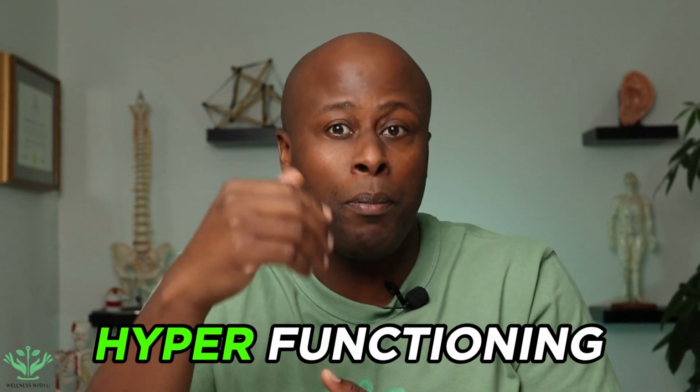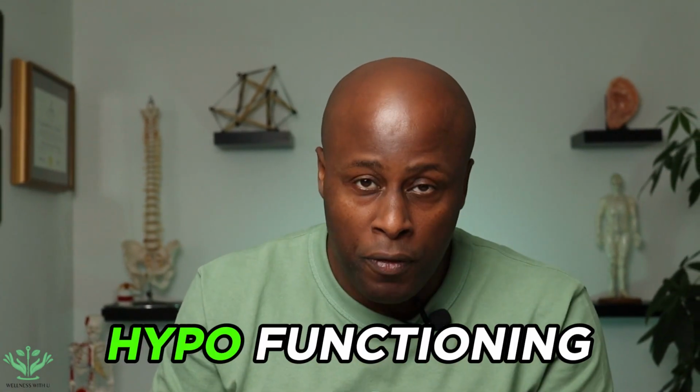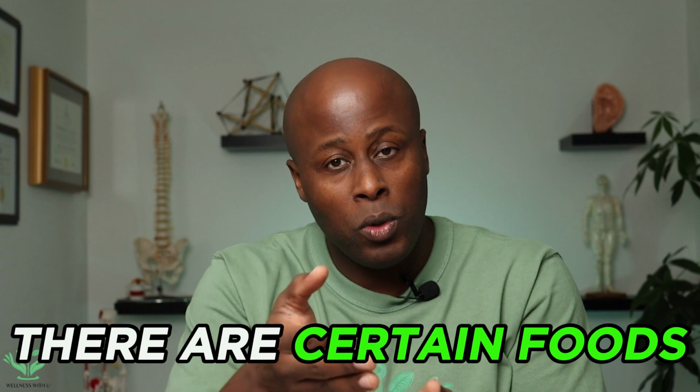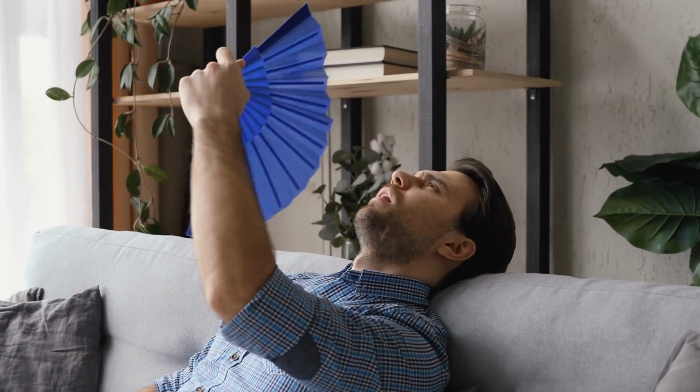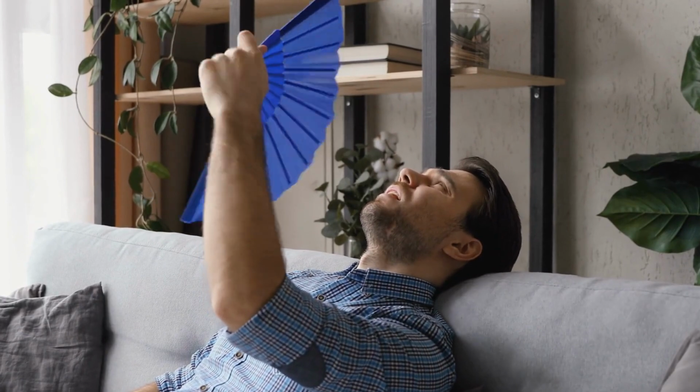So depending on what organ is hyper functioning or hypo functioning, there are certain foods that are assigned to these organs to maintain balance. If one is deficient in yin, or if one has a lot of heat in their body, you don't want to give them foods that are going to promote more heat. If somebody has a lot of cold in their body, you don't want to have them eat certain foods that are going to produce more cold. So it's all about the balance and the health effects.